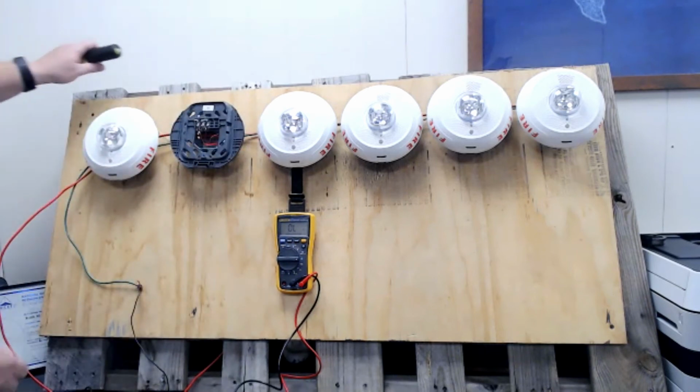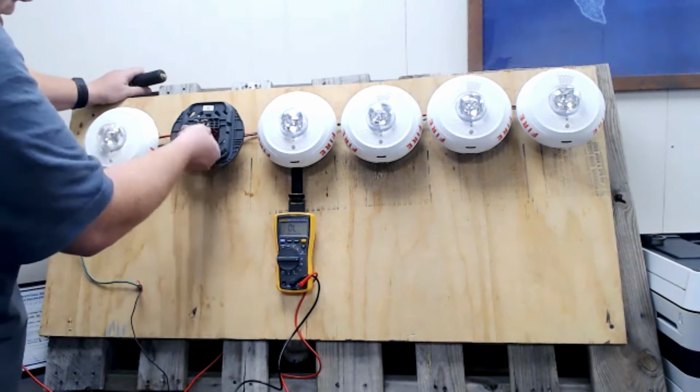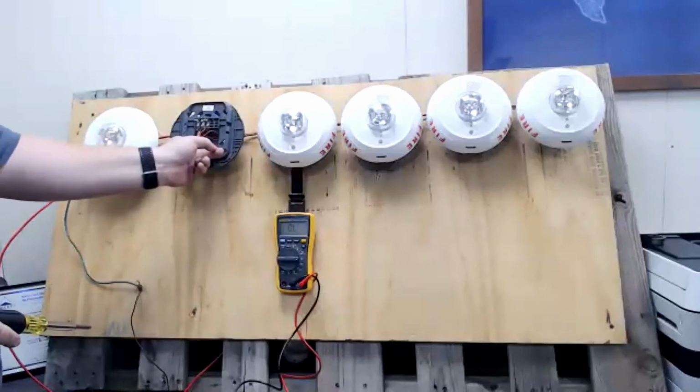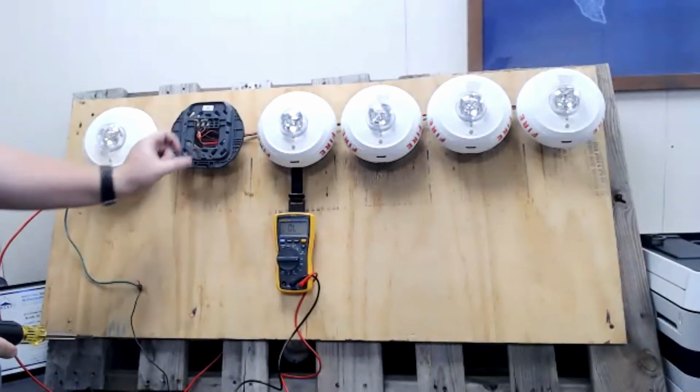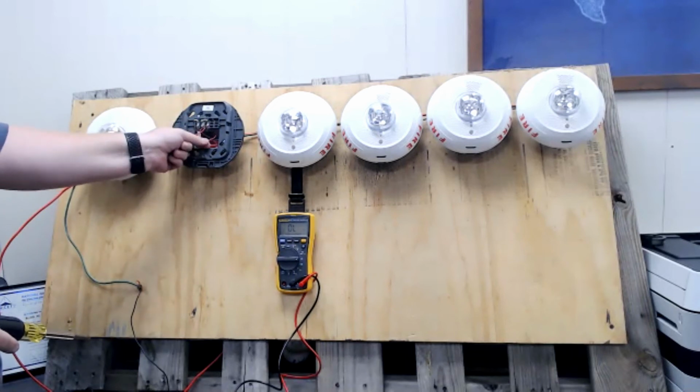All right, looking in here, I can already see that someone did a terrible job wiring this up because there is just way too much extra wire in there. It needs to be like this, where you have just a little bit of wire, enough to work with, some slack in here, but you don't need all of this stripped back like this.